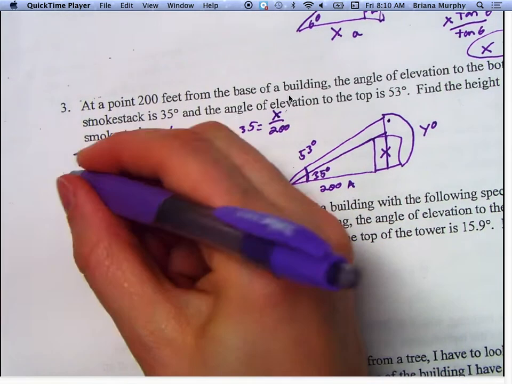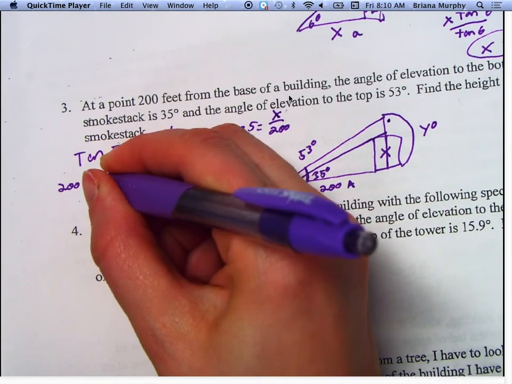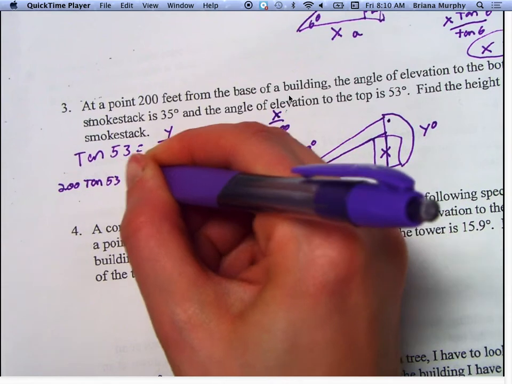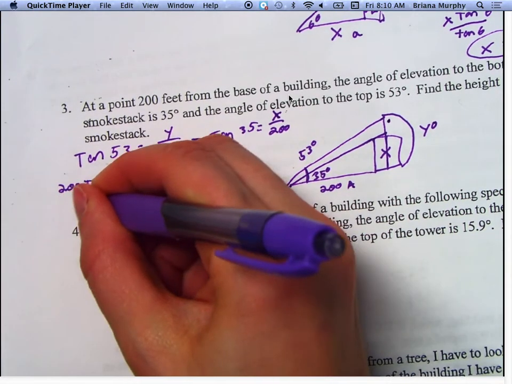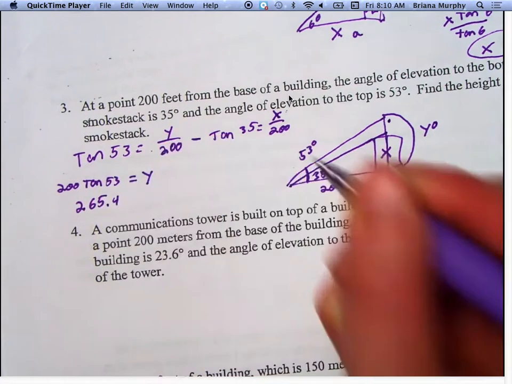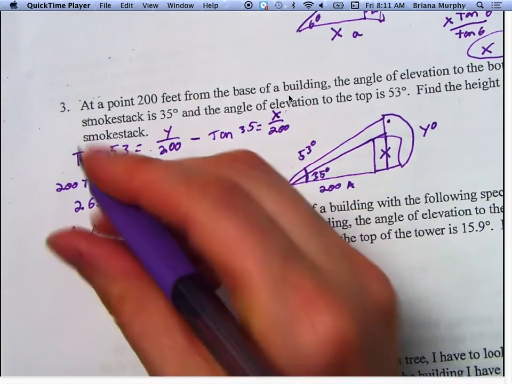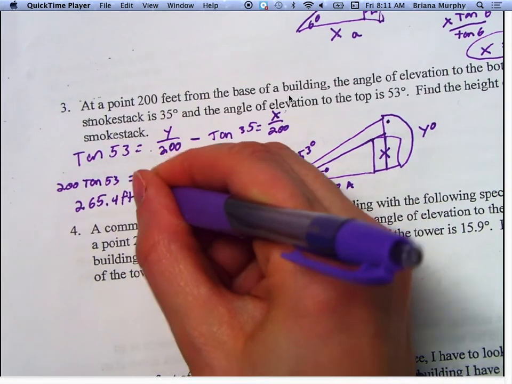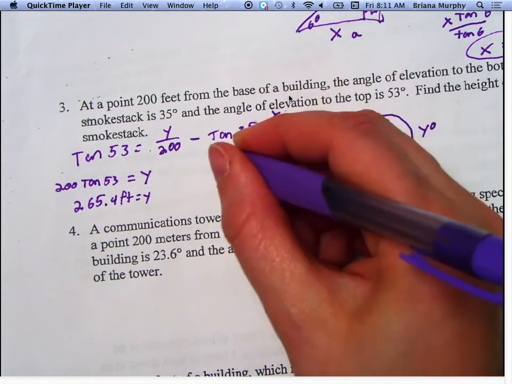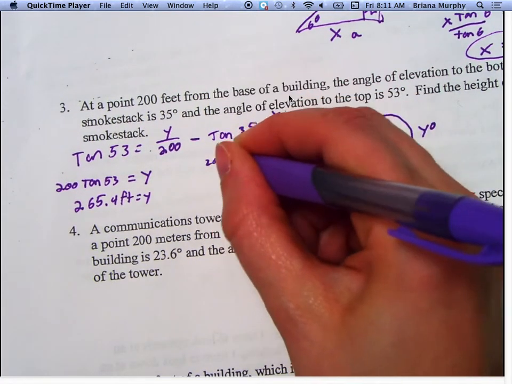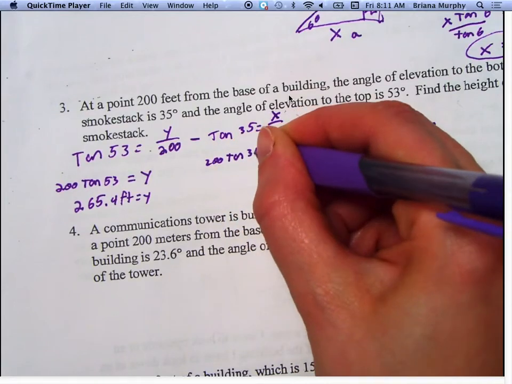So I'm going to say 200 tan 53 equals y. I put that in my calculator, 200 tan 53, and I get 265.4 feet equals the building with the smokestack. Then I'm going to get 200 tan 35 equals x.